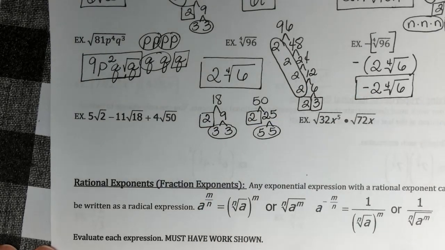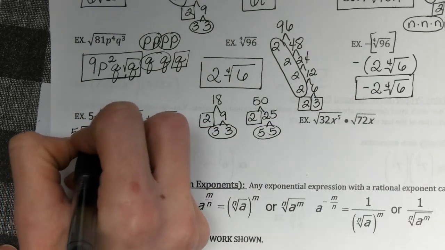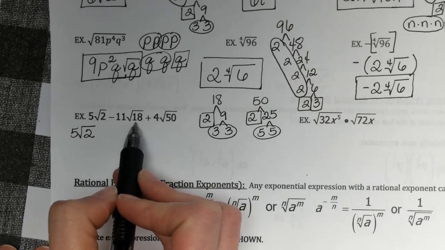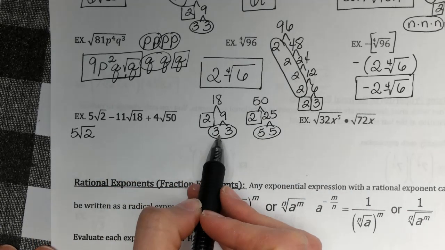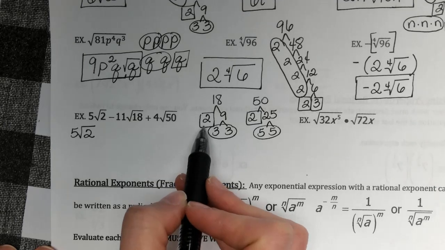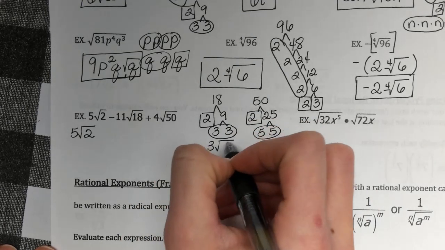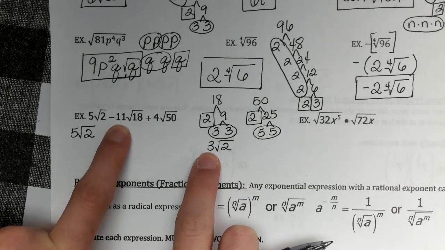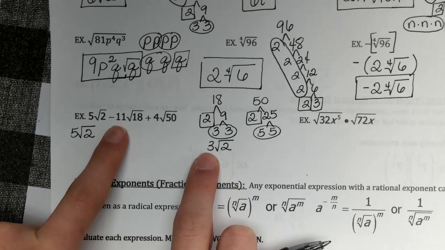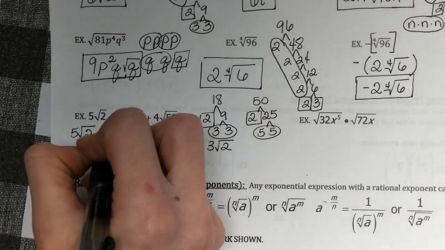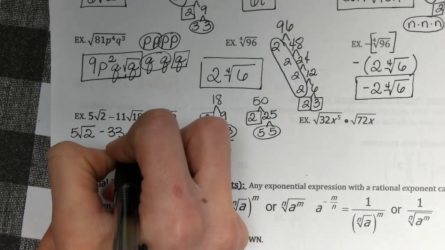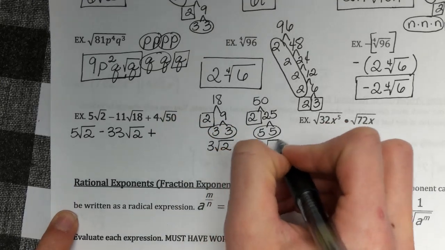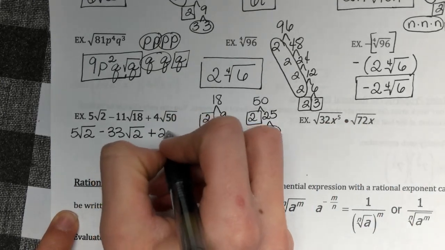Okay, so that 5 square root of 2, I'm going to bring down. But this negative 11 square root of 18, that square root of 18 simplified to 3 square root of 2, right? So I need to take care of this negative 11 and this 3. What am I going to do with it? Multiply it. Okay, so this is going to become negative 33 square root of 2 plus 20 square root of 2.